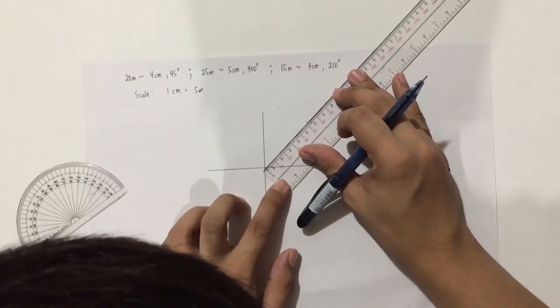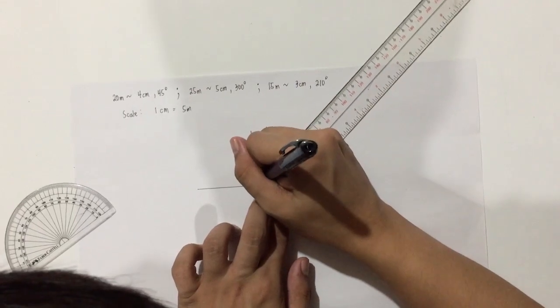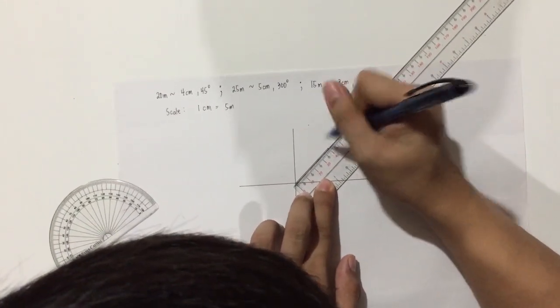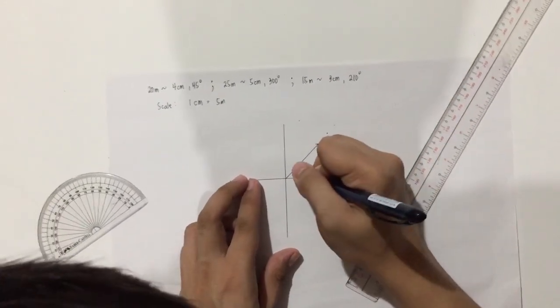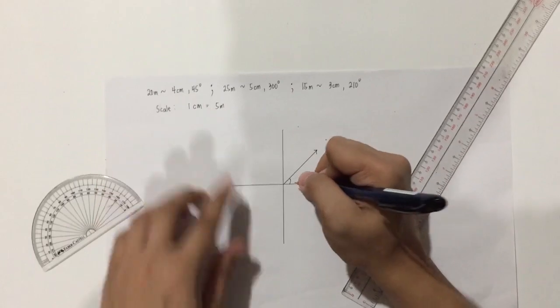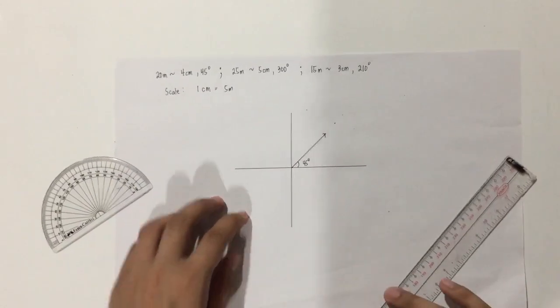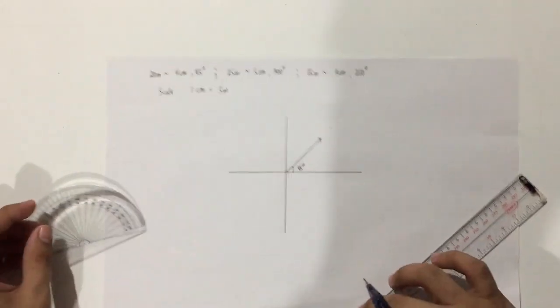Then using a ruler, measure 4 centimeters. We have to properly place our ruler on the dot. So 45 degrees for the angle. That is the first vector diagram. Let's draw the second vector diagram.